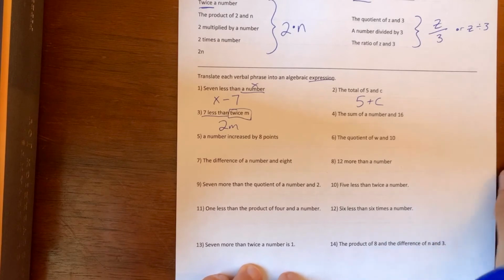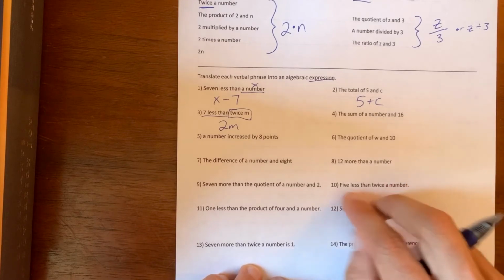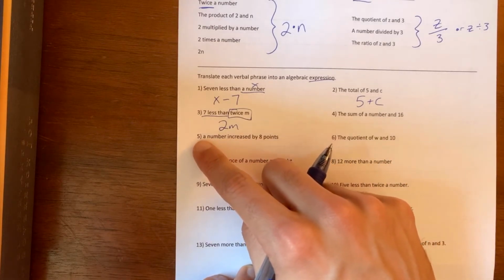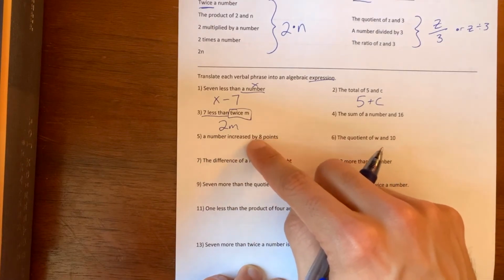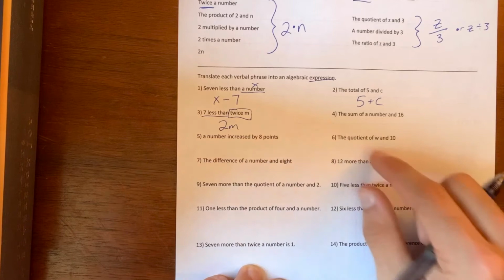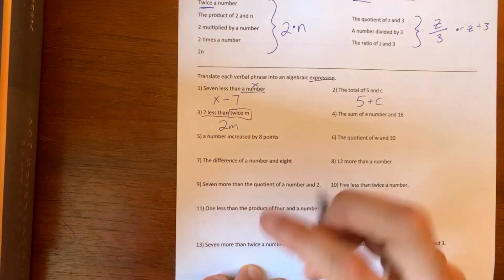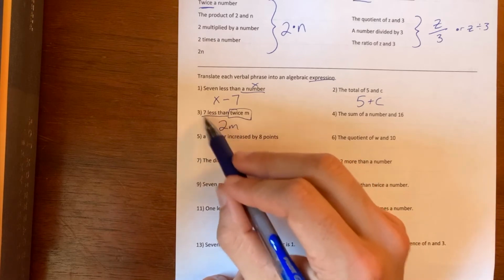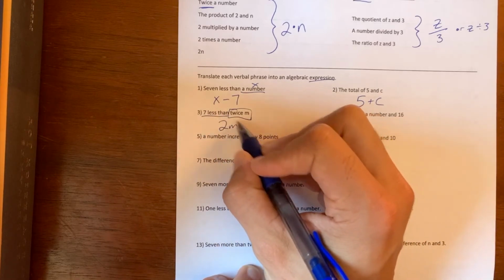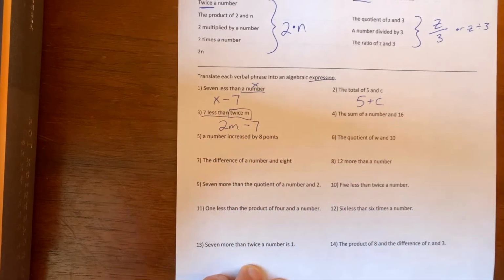Oftentimes with these, especially the more complex ones, it takes some getting used to. In English, we read left to right. In math, a lot of the time it helps to read right to left, especially with ones like this. So 7 less than twice m. I have twice m, but I want 7 less than that. So I do that amount minus 7. That's how I would write that.